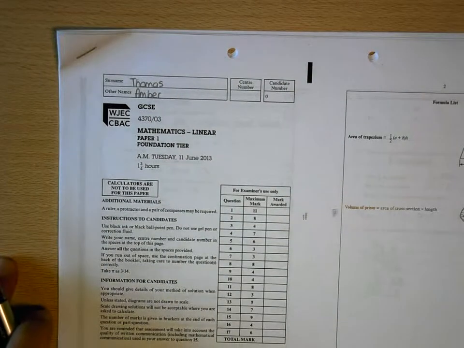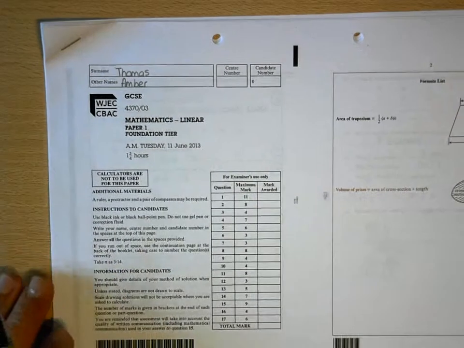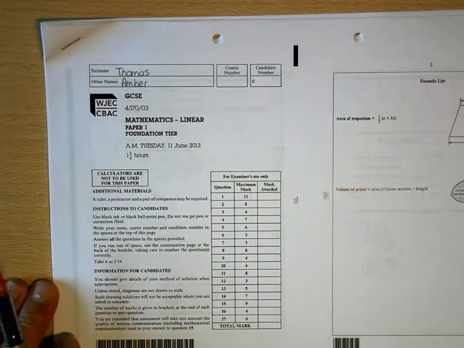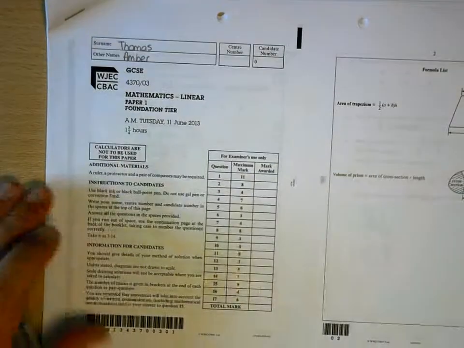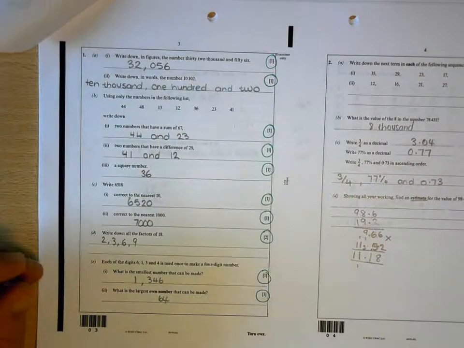Okay, Amber, so last summer you were higher tier, where you got an E. So let's see if you're more suited to success on these foundation papers. You haven't given me an estimate, so let's see how you get on.